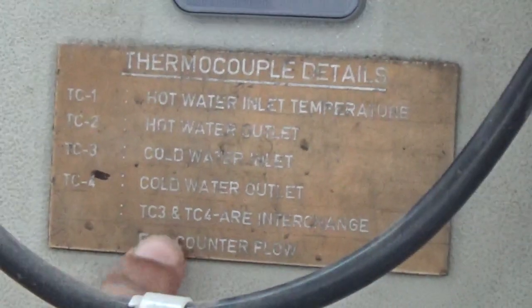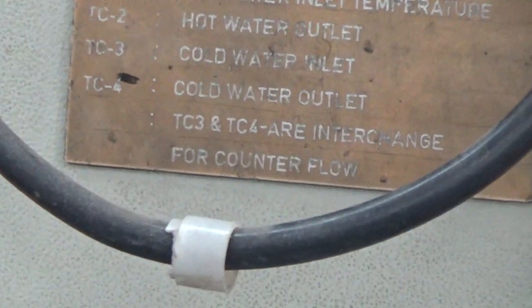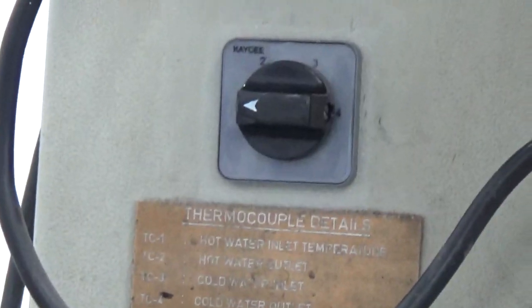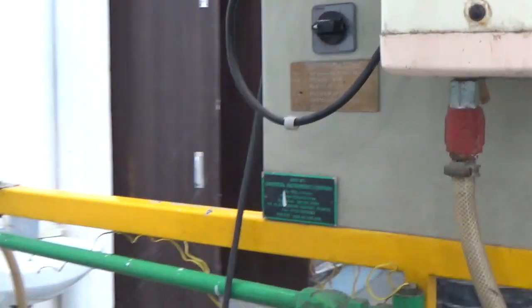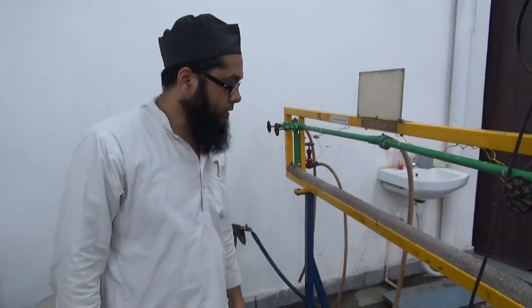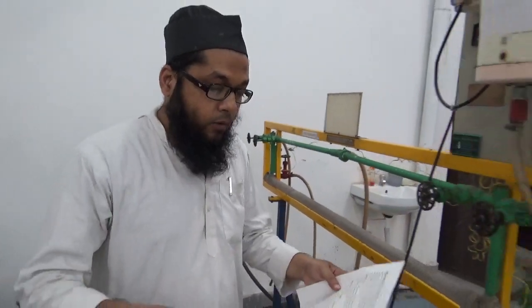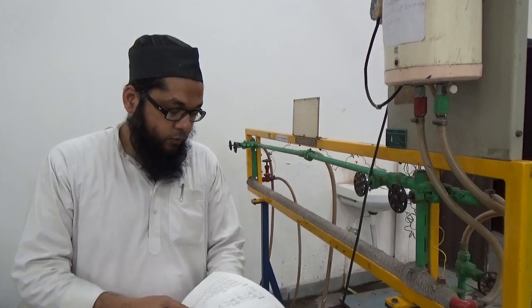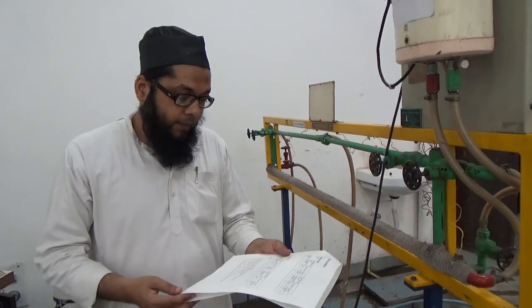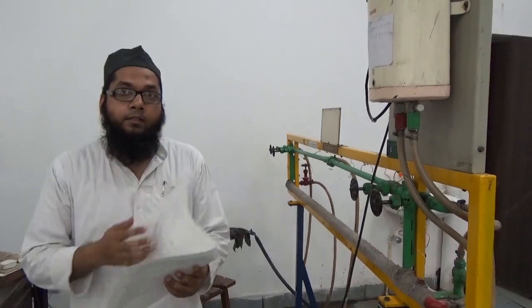But in the case of counter flow, TC3 and TC4 are interchanged. In this way we will observe the temperature at the inlet and outlet points of both hot and cold fluid. The remaining part is the calculation. After observation, we have to calculate the hot water mean temperature, which is given in this manual. Step by step we will calculate this.